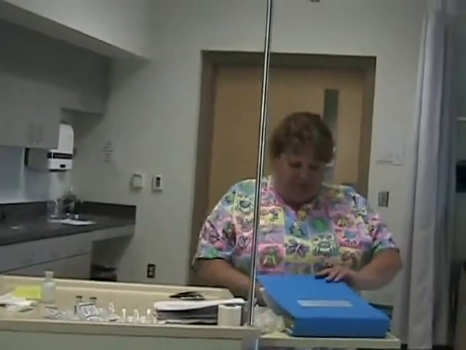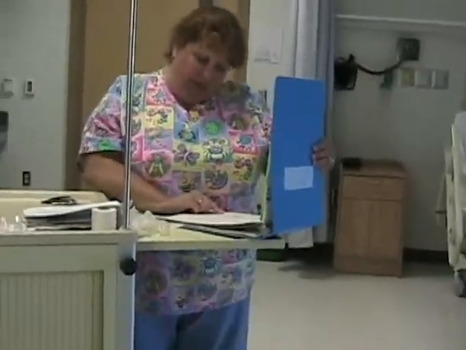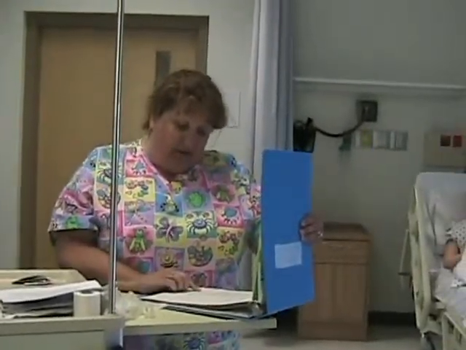You go to your chart, you look at the physician order. We can see here that it says Demerol 25 milligrams IM every 4 hours as needed for pain from 5 to 9 on a 0 to 10 scale. Our patient currently has a pain scale of 7, so this would be an appropriate order.